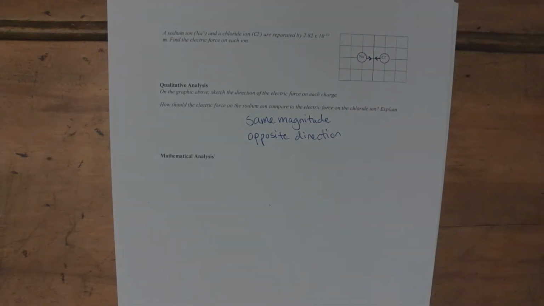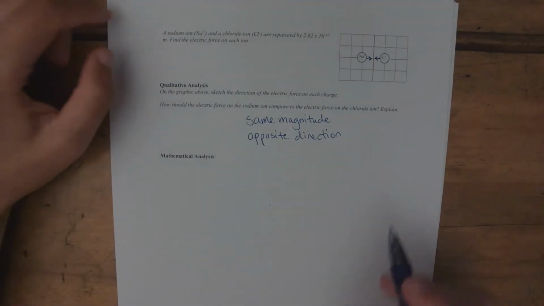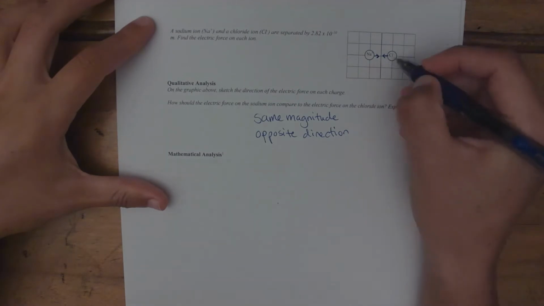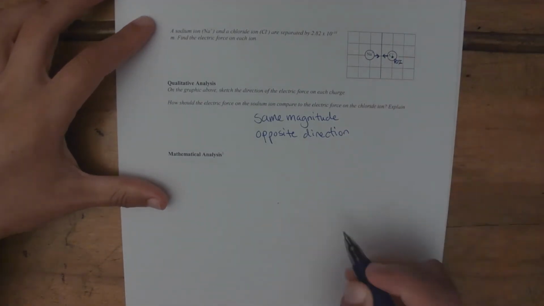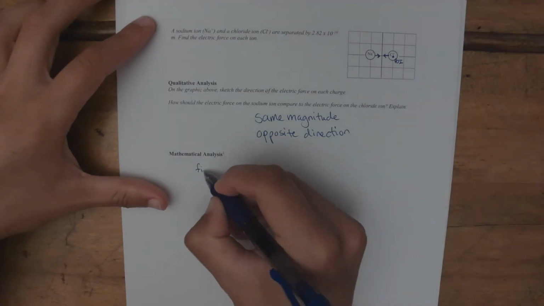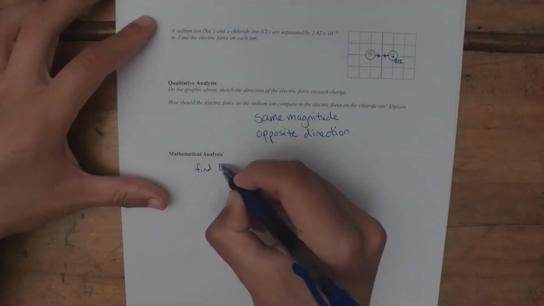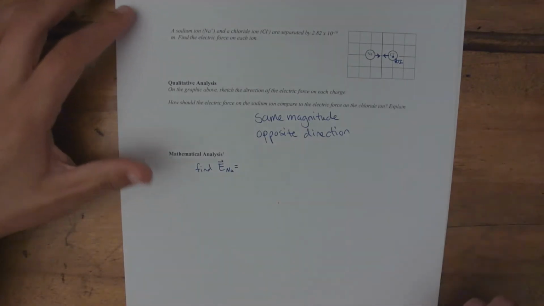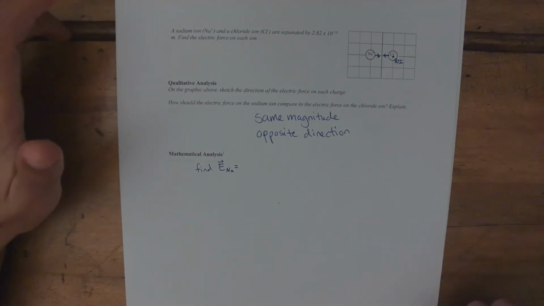Okay, so let's look at the force on the chloride ion. So I want to find the field at this point from the sodium. So we're going to find the electric field from the sodium, and then we'll use that to find the force on the chloride ion.